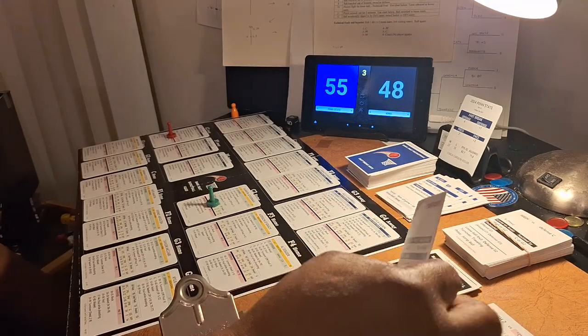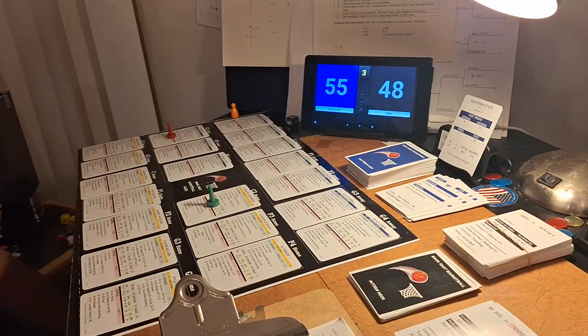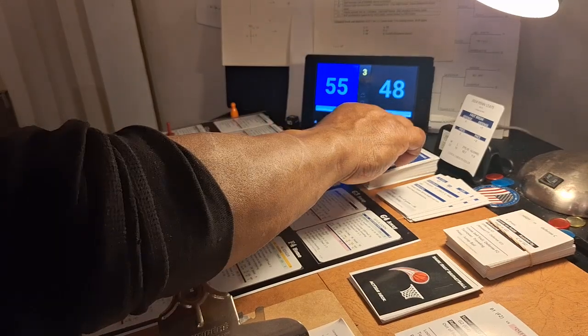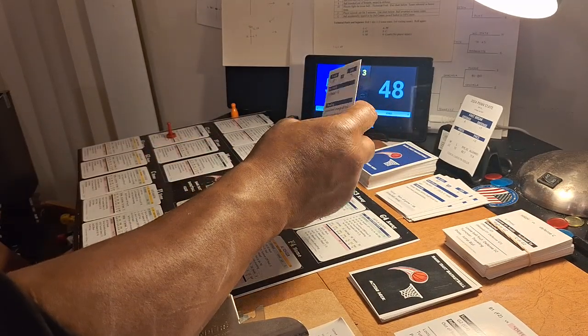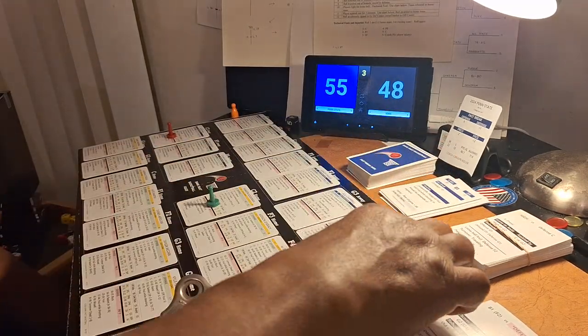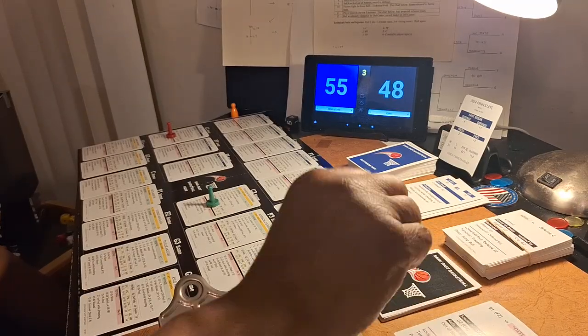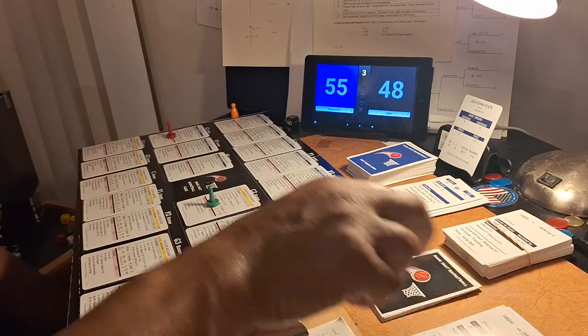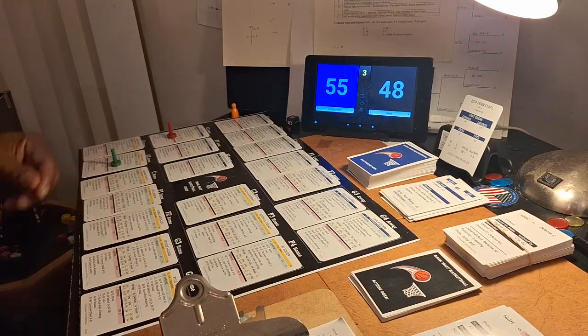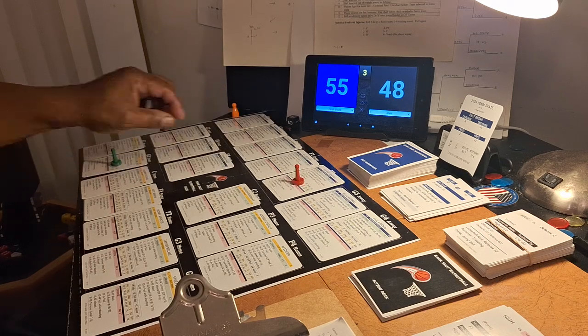Rebound off the free throw, out of bounds, and it's a jump ball. So we'll jump it, and it's the home team. So Iowa has it. High. That's going to be Caitlin Clark going against F2.